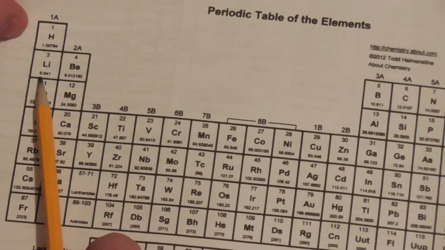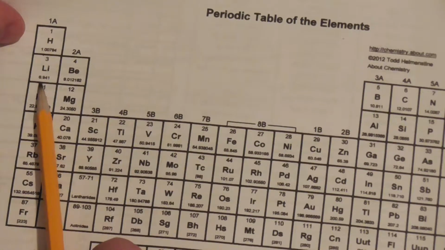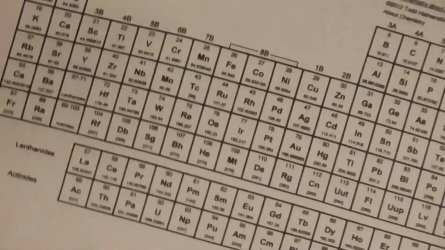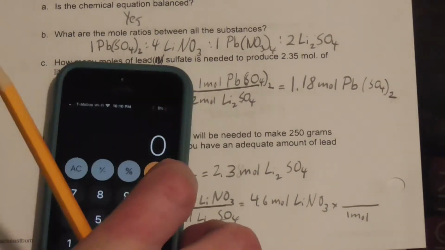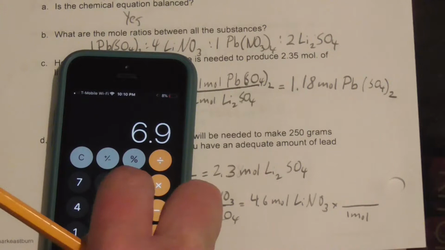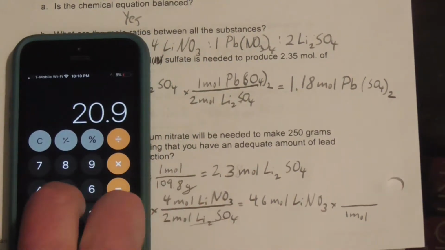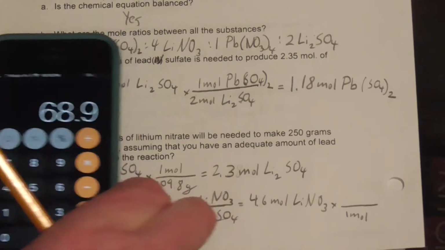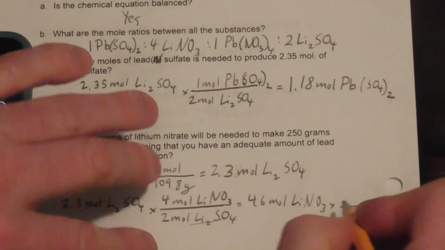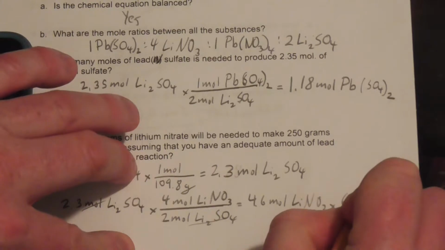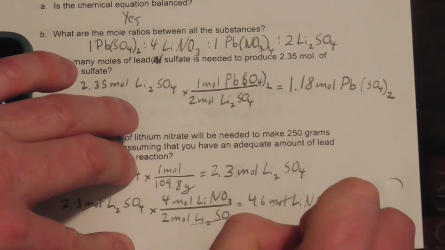Lithium nitrate is 6.9 plus 14, so that's 20.9, plus 3 oxygens is 48, that's 68.9 is the gram molar mass. My moles cancel out.